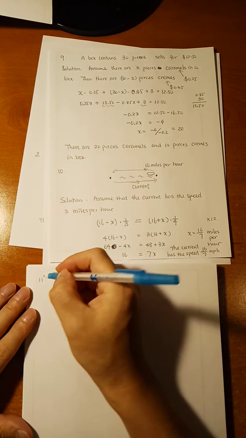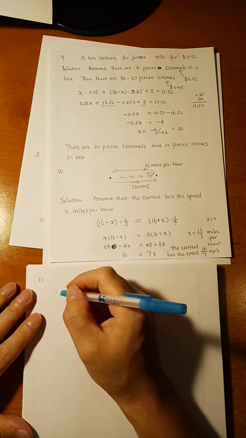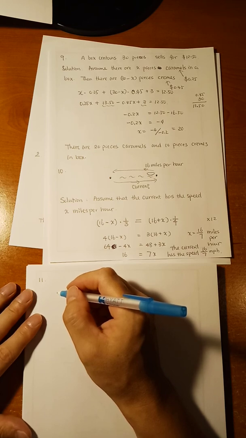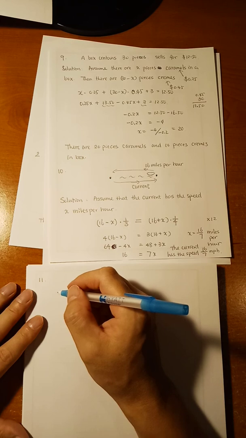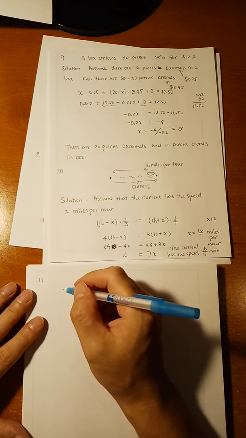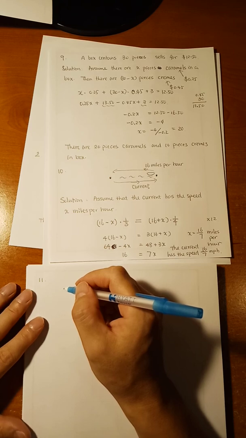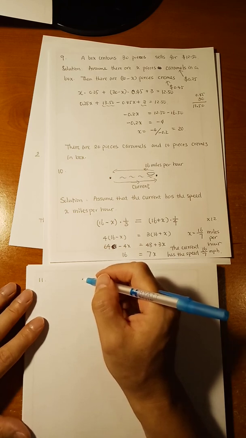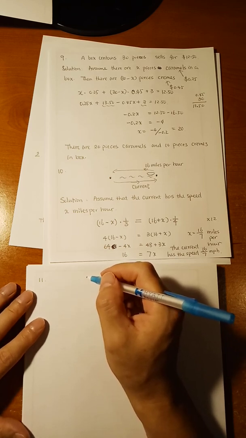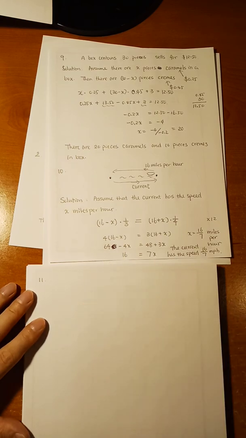Problem 11. A bank loaned out $12,000, part of it at the rate of 8% per year, and the rest at the rate of 18% per year. If the interest received totaled $1,000, how much was loaned at 8%?